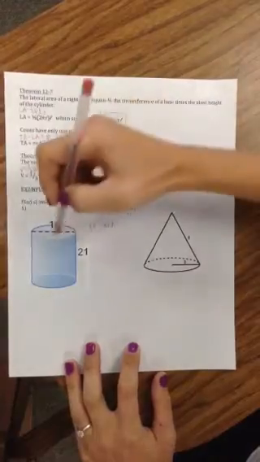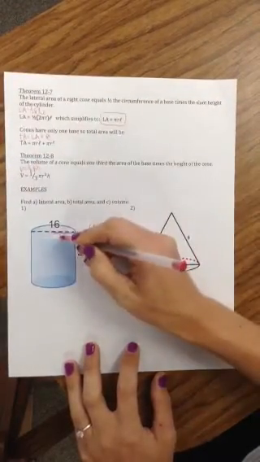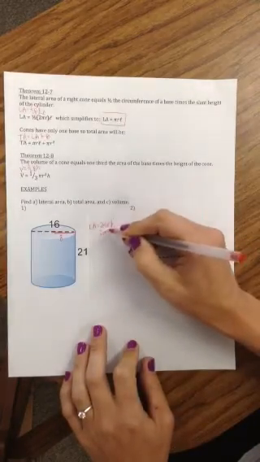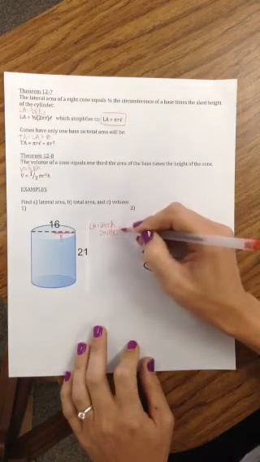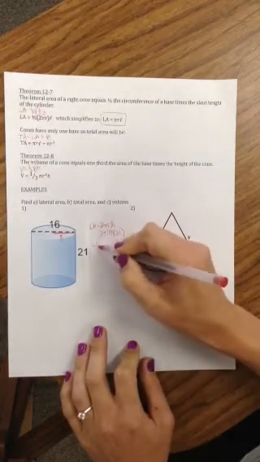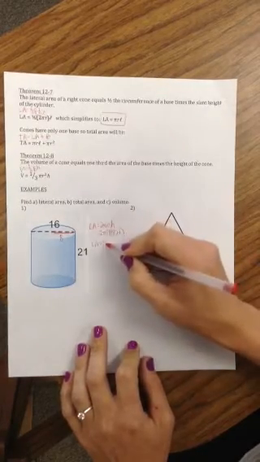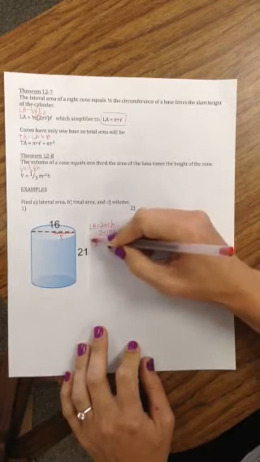height. I need to realize that this 16 is a diameter of a circle, meaning that the radius is going to be 8. So let's plug in 2 pi times my radius of 8 times my height of 21. And I get that my lateral area multiplies to 336, and we just leave the pi sign on our answer. Okay?